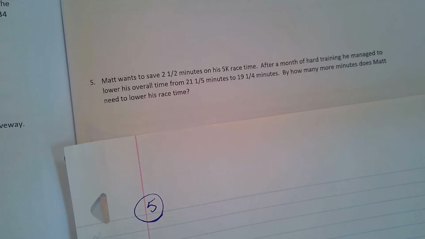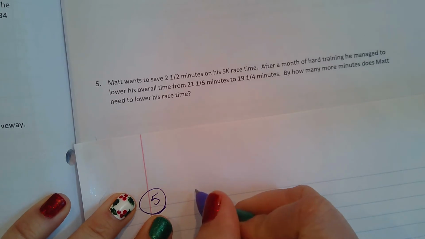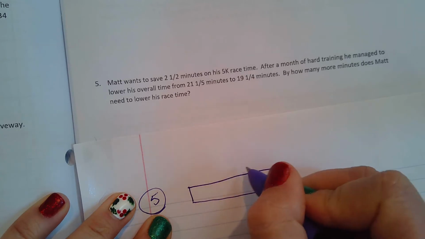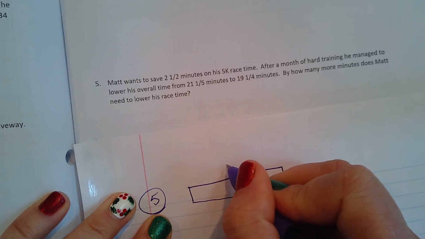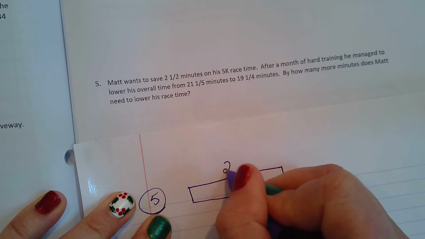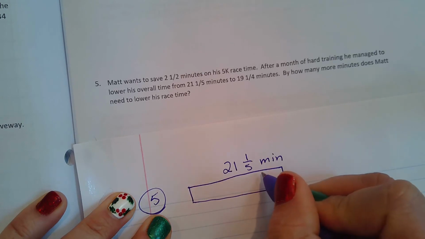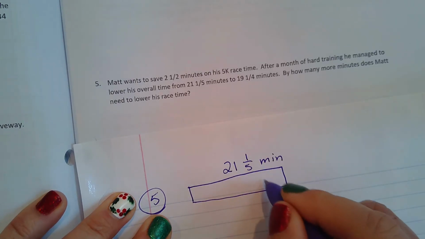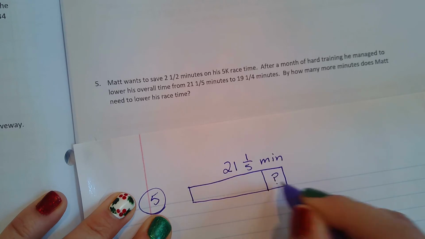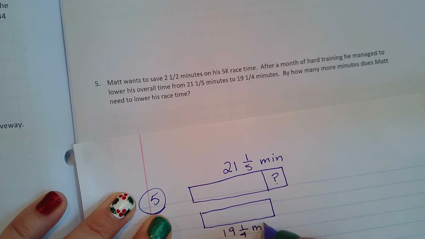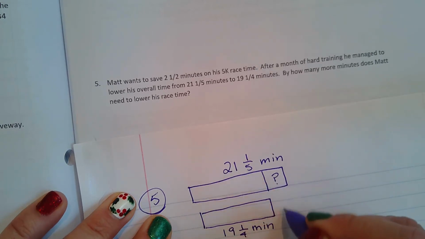So let's figure that out together. So here we go. We have 21 and 1/5 minutes, right? So we don't know this part right here. Now, here is his reduction time, 19 and 1/4 minutes, right? So this is the part we don't know right here.